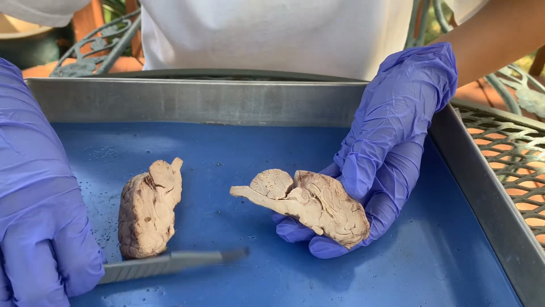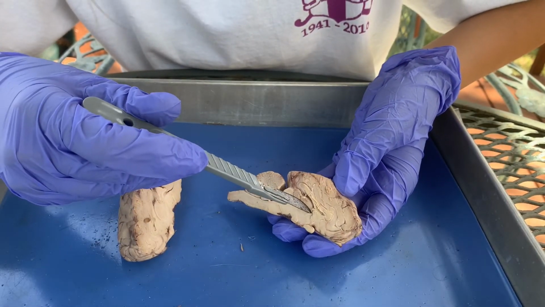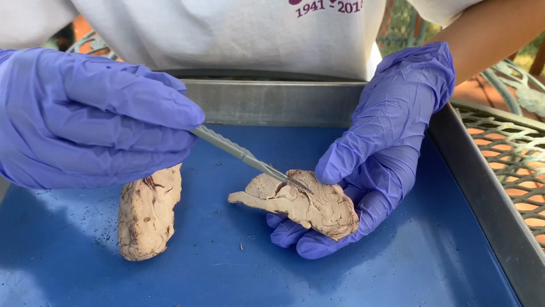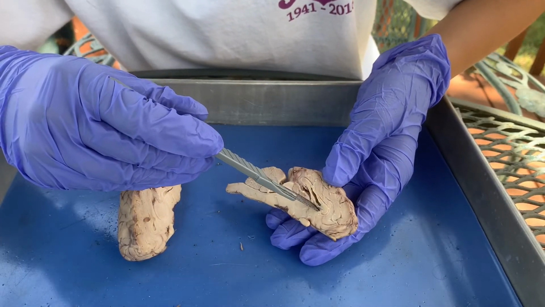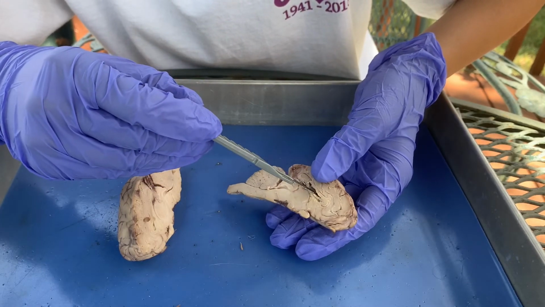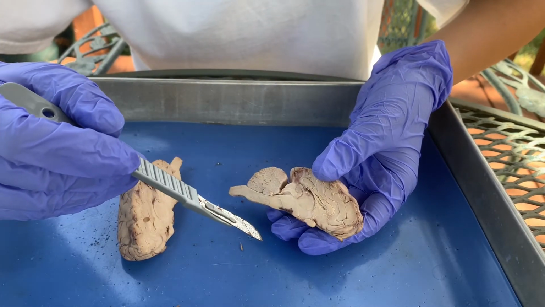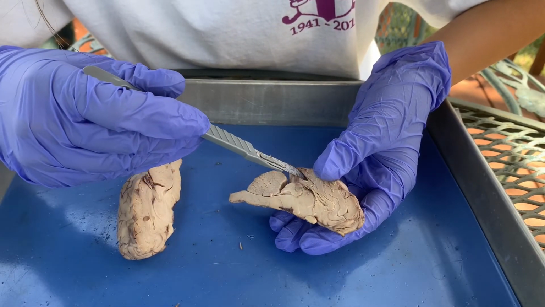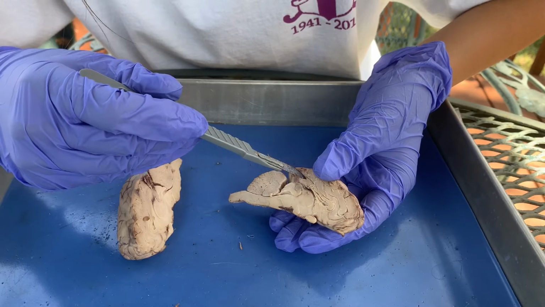You can see that around the thalamus there's a third ventricle right here. Similar to the lateral ventricle, they both contain cerebrospinal fluid, which is made by the choroid plexus. I think I may have cut that. It's supposed to be somewhere right here.